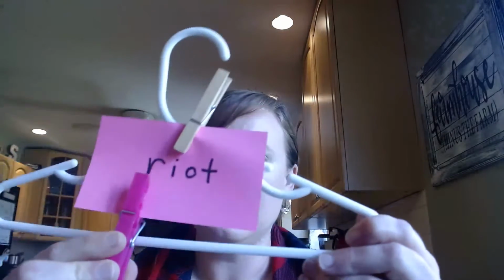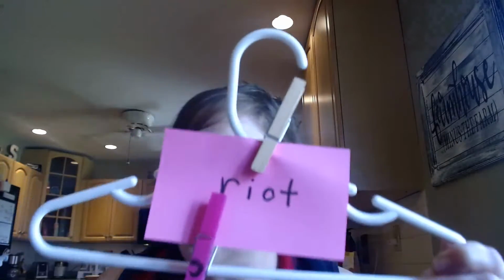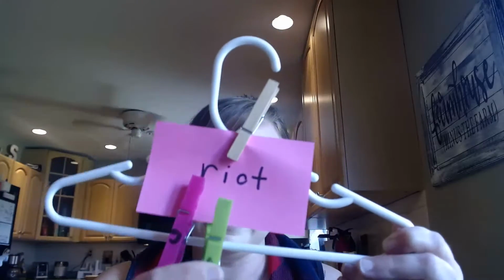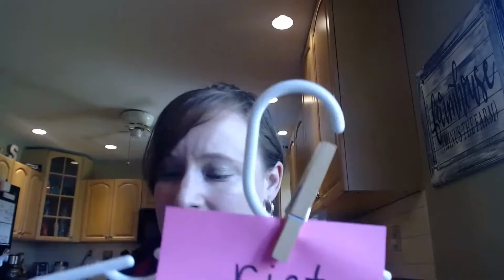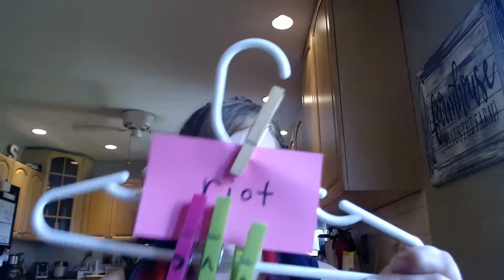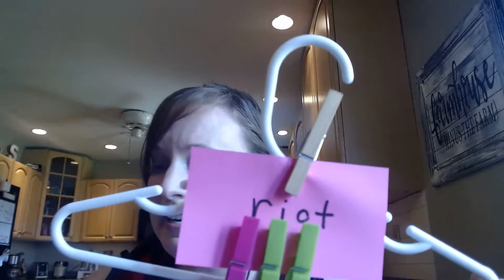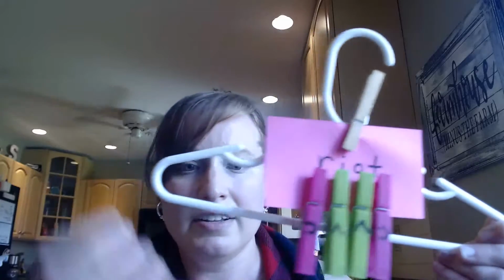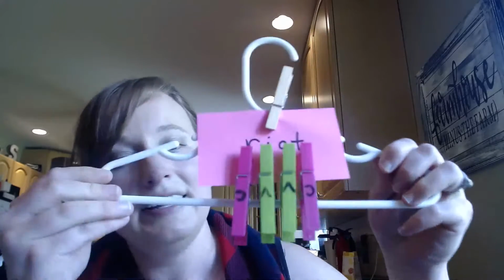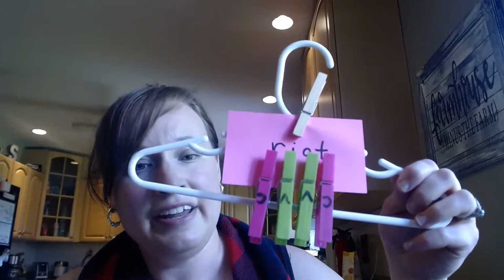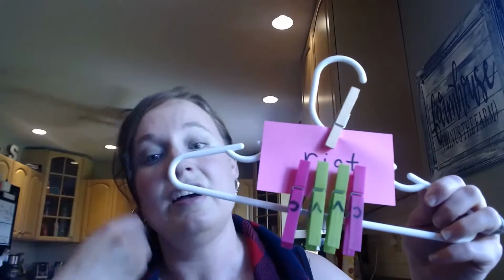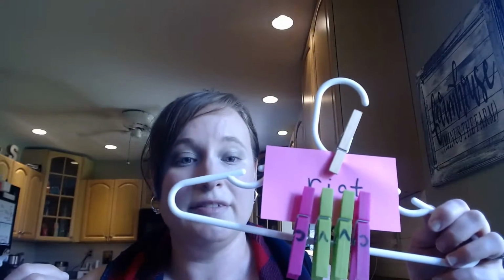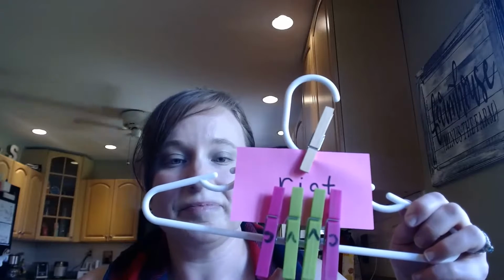So we'll do it from the bottom. So let's do a C, and then two vowels here. It just helps to have two different colors for the consonant and the vowels. So we have C, V, V, C, and this is a word where we divide between the two vowels.